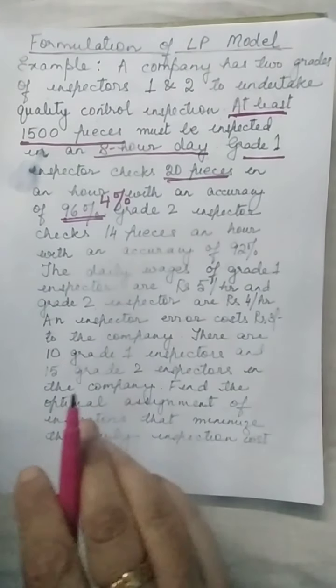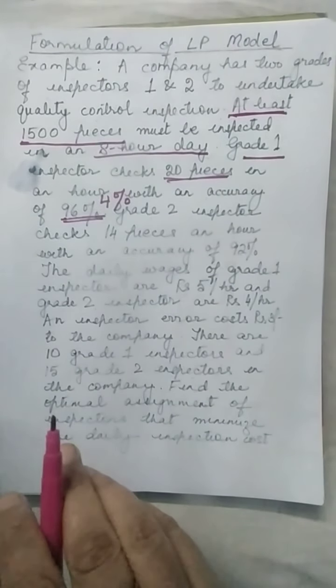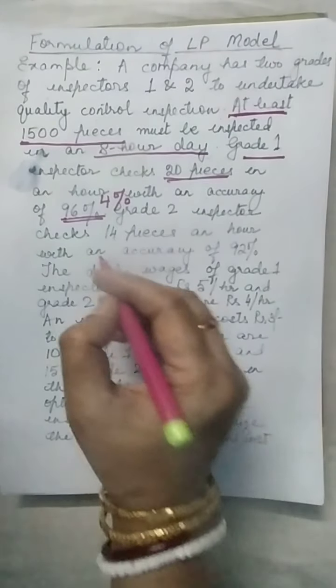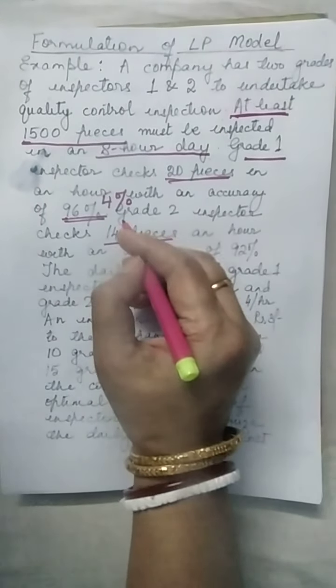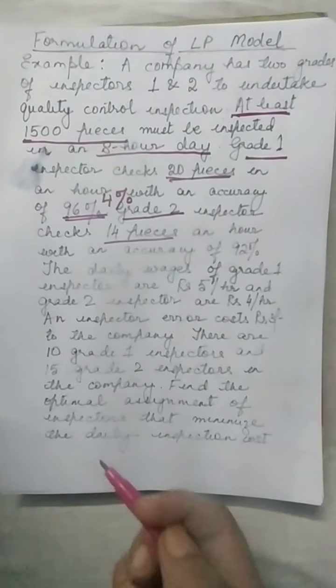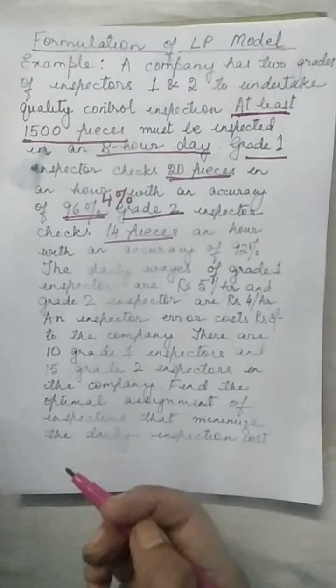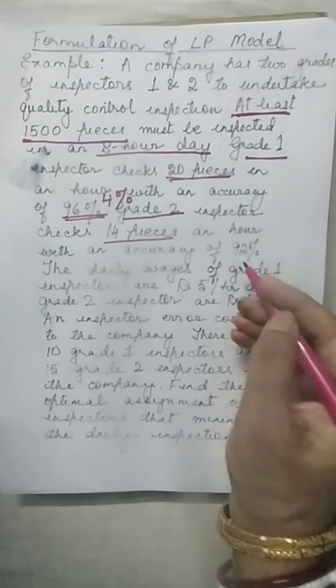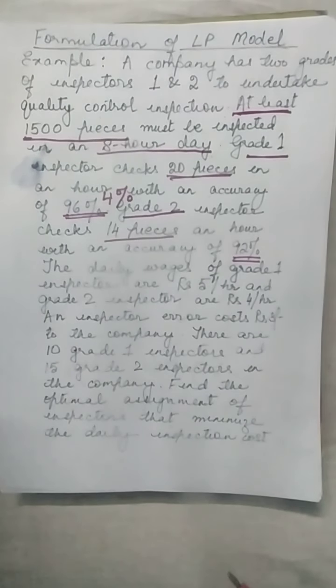Then we have grade 2 inspectors who check 14 pieces an hour. So a grade 2 inspector checks 14 pieces an hour with an accuracy of 92%. 92% accuracy means out of 100, 92 cases are there where this particular inspector is correct in his assessment. That means if he says the material is good, it is really good, and if he says the material must be rejected, it should actually be rejected.